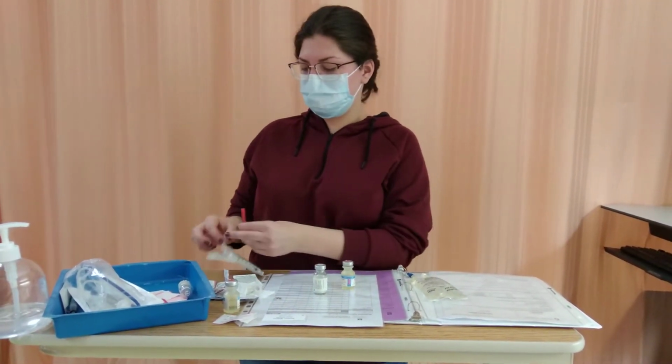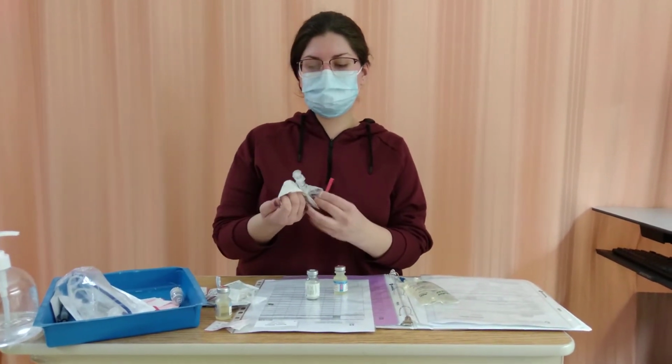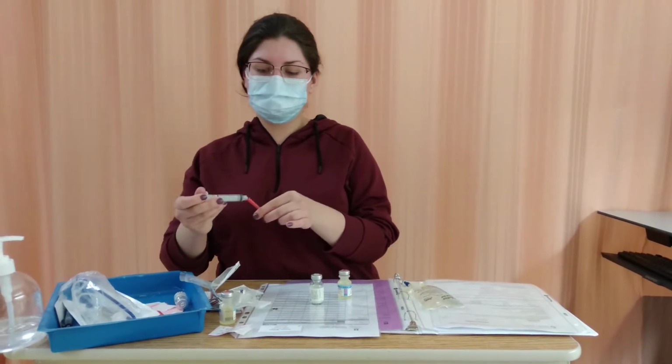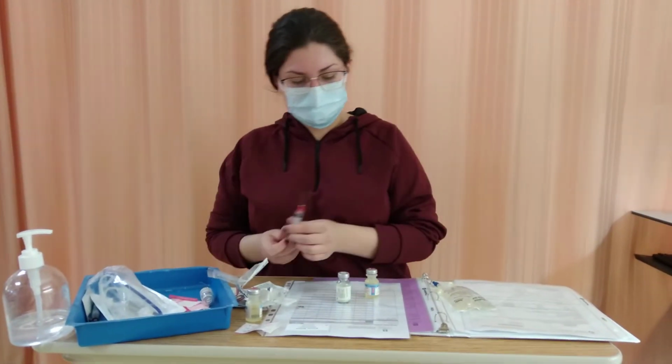Then I'll do my exit safety check. There's no fluid on the ground. All the lines are connected well. Then the patient is comfortable. Sterile to sterile is sterile.